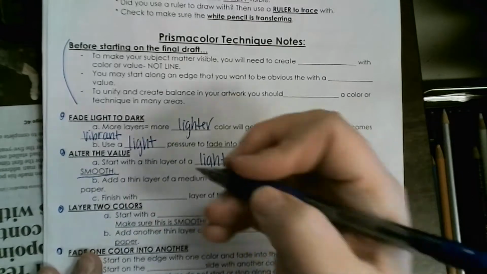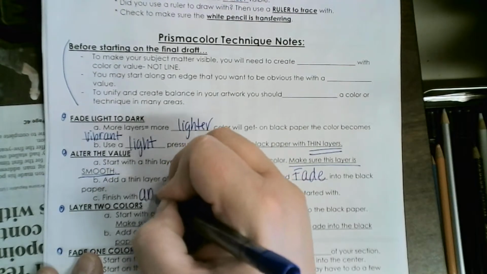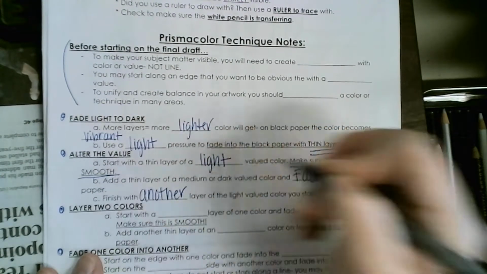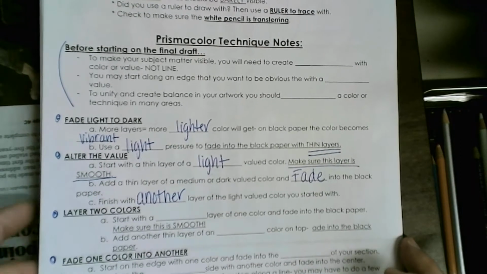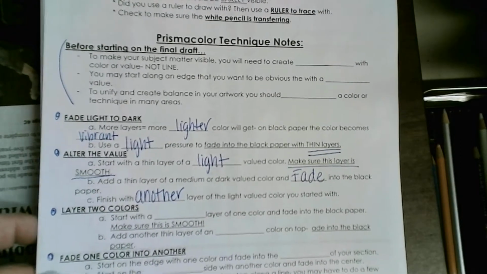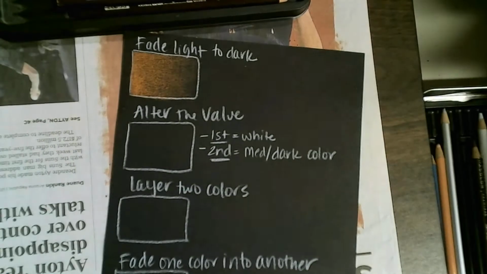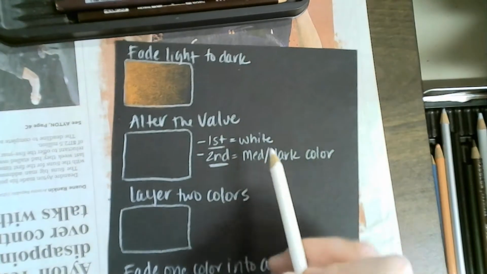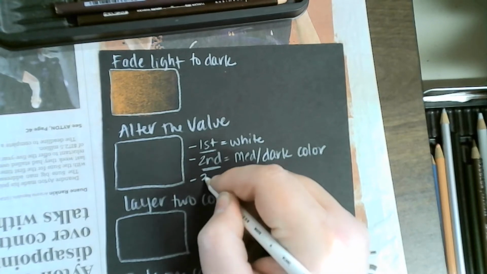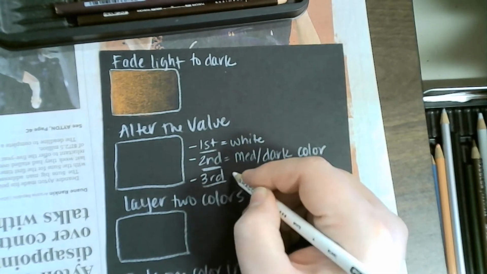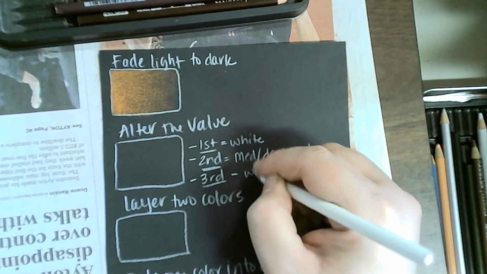And then we'll finish with another layer of the light value color on top. So we're like sandwiching white between a color, or a color between white. Some people like the way this looks with just the 2 layers, but if you want it more intense, you'll add a third, which we're going to practice with today, of white.